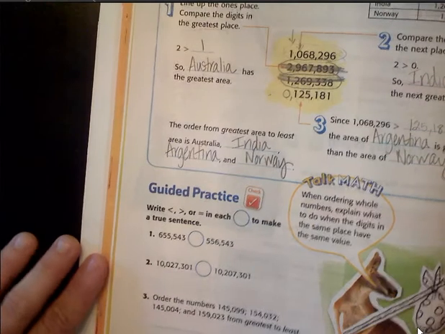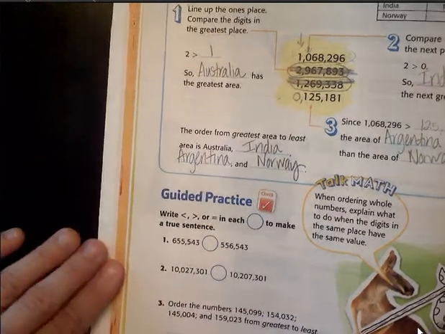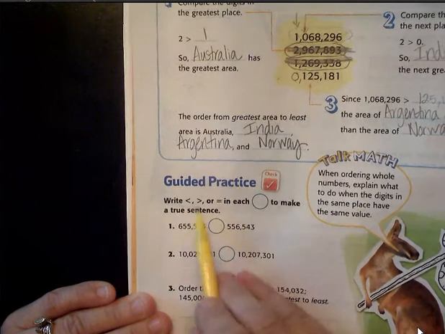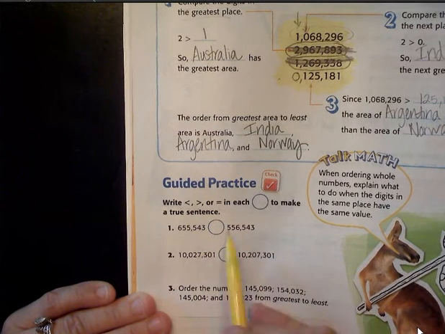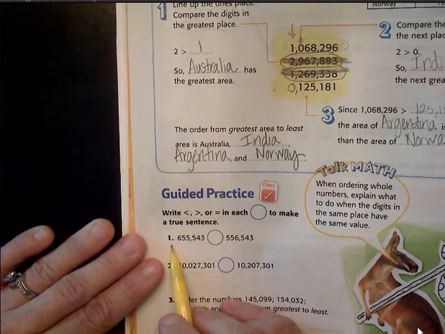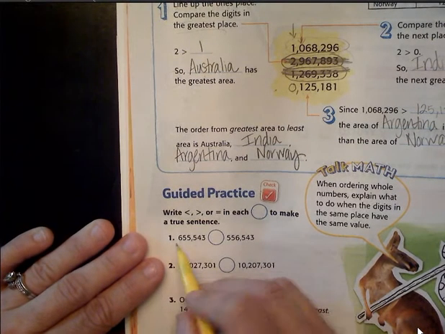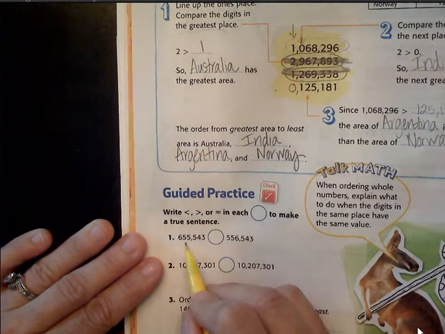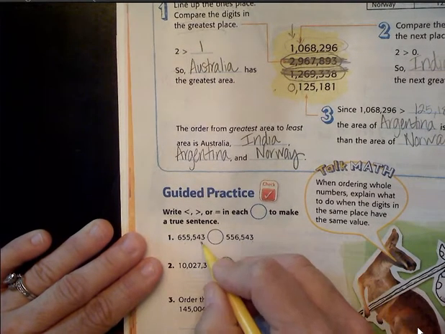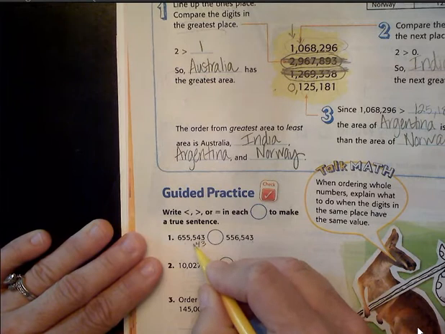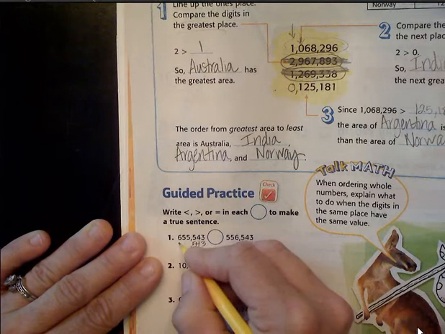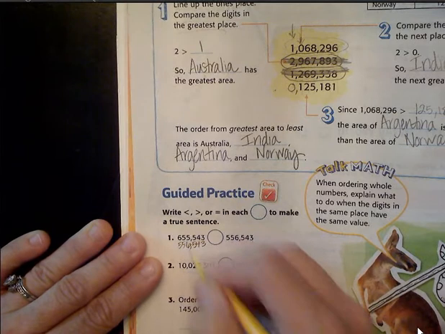Okay, let's look at our guided practice together. We're going to write greater than, less than, or equal to in each circle to make it a true sentence. Now remember, we always have to line up the digits. So I say just pick one of them. So this one's already written, so let's line up our ones place. So this is another 3, a 4, a 5, and then 5, 5, 6. Now it's easy to compare.